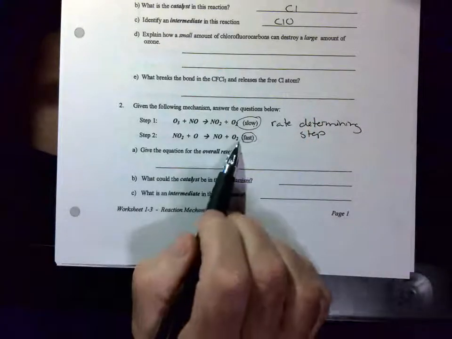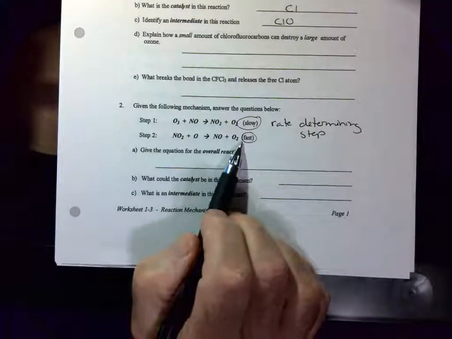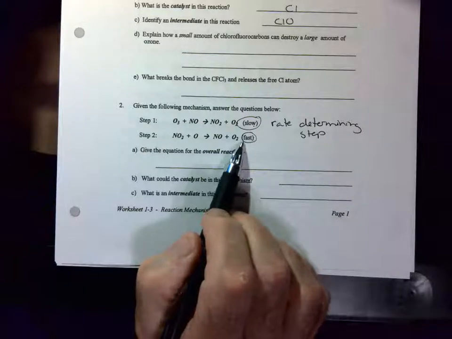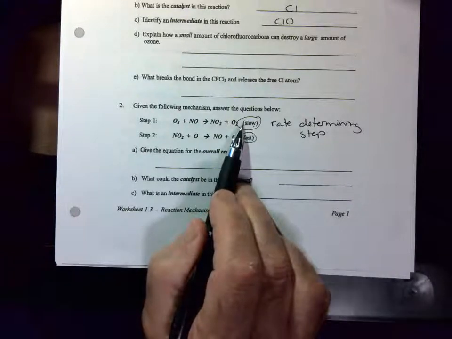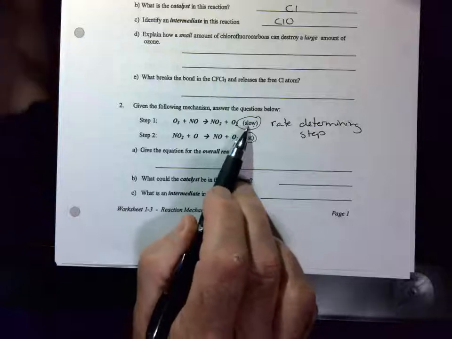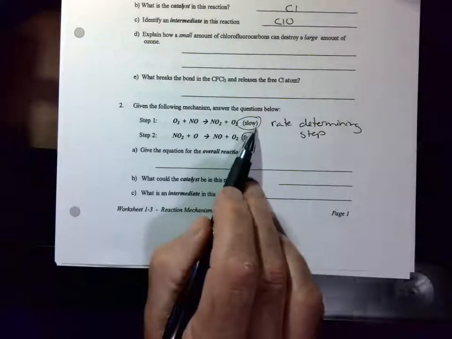You can speed up the fast one as much as you want, but it won't speed up the reaction. You have to speed up the slow reaction if you want to speed the reaction up. So a scientist or a chemist would speed up the slow reaction using a catalyst.